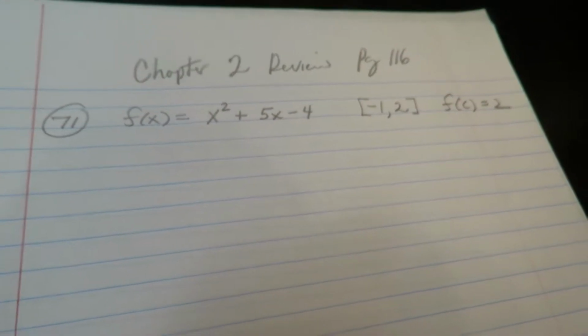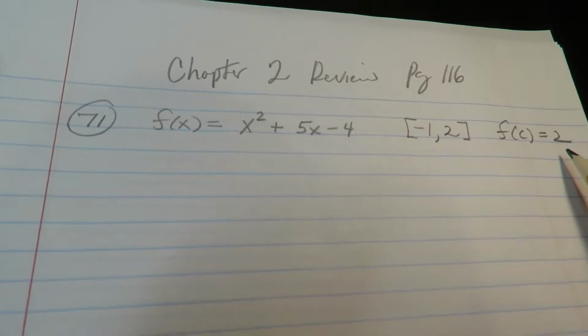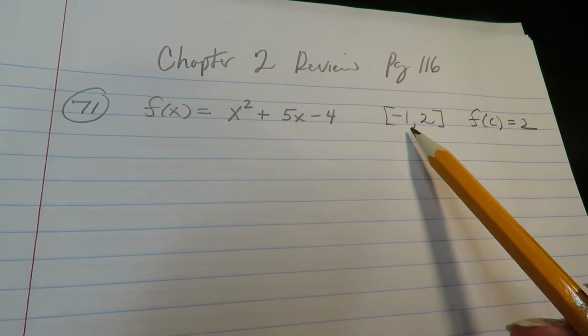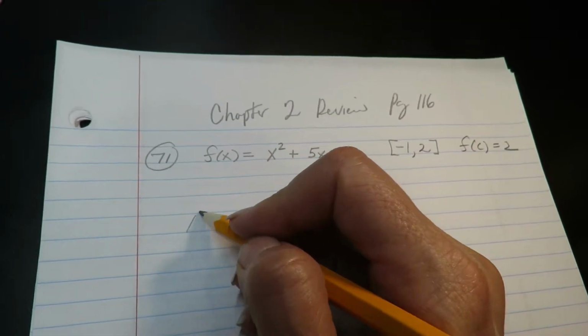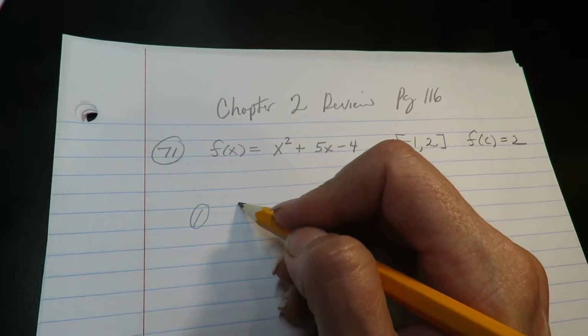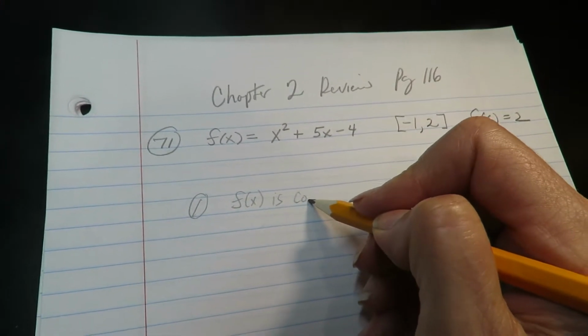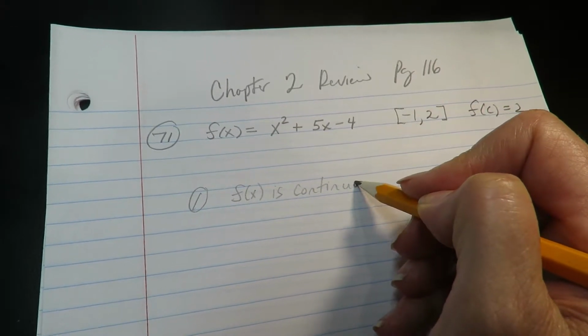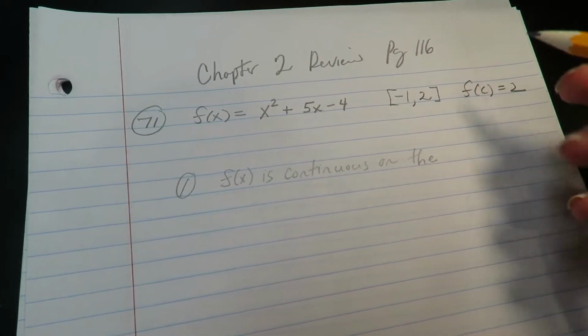Okay, gang, we're going to use the intermediate value theorem to verify that this function has an output of 2 on the interval. So remember, you have to do the 3 conditions that I asked you. So the first condition is that the function is continuous on the interval.